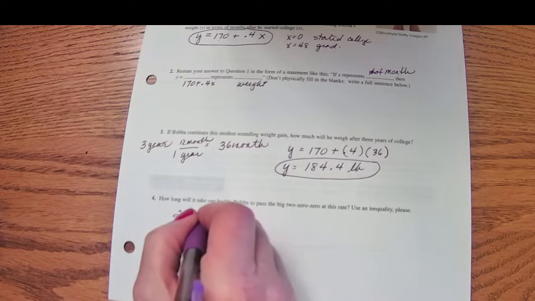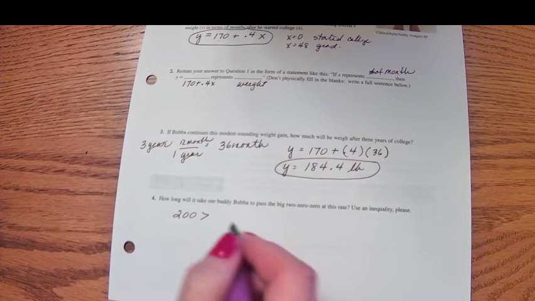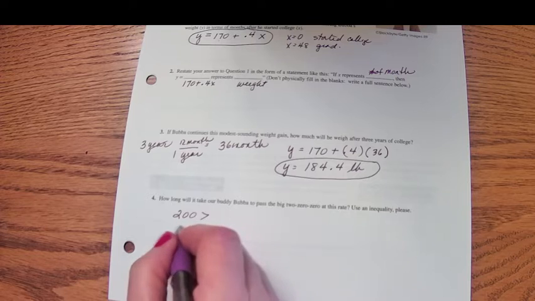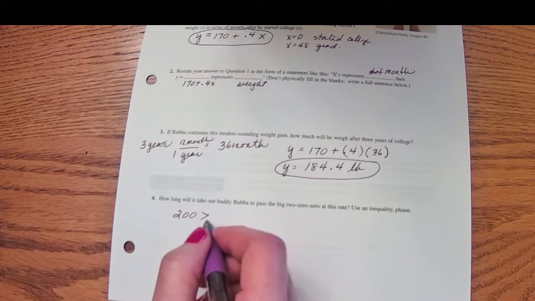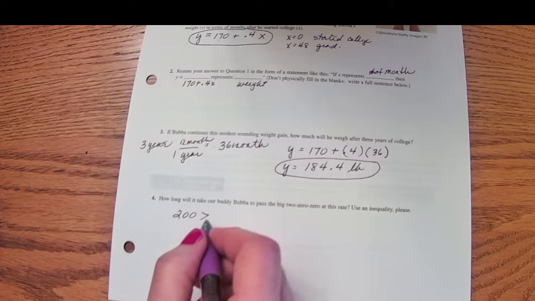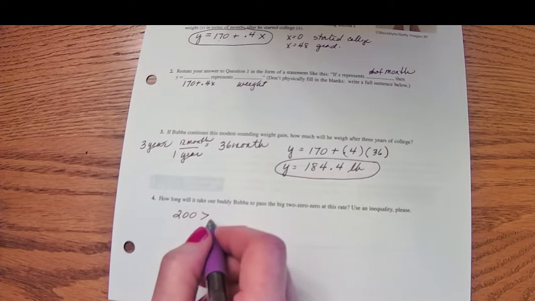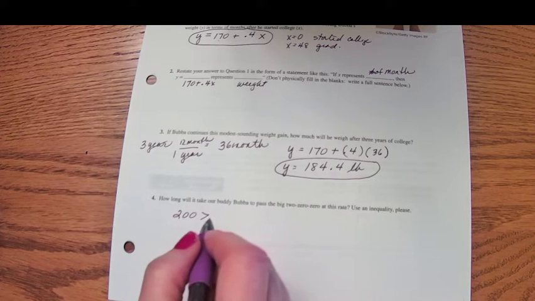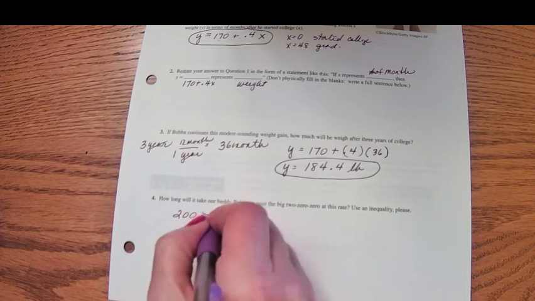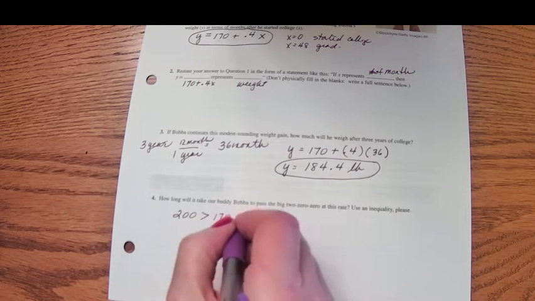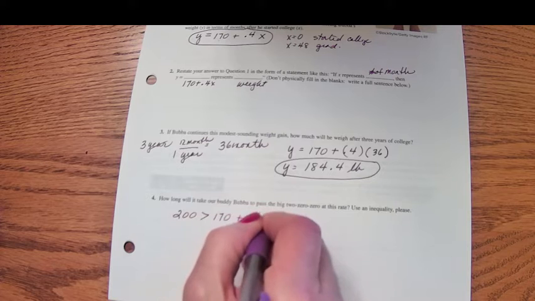So when will his weight be greater than, or we could do equal. Oh, and they say to use an inequality. 170 plus 0.4x.